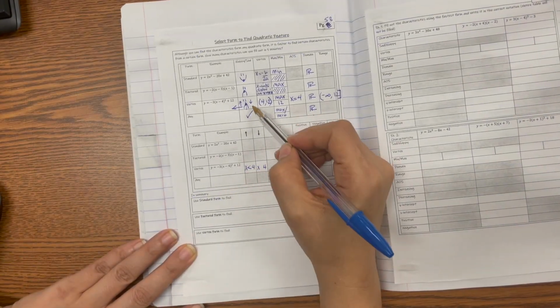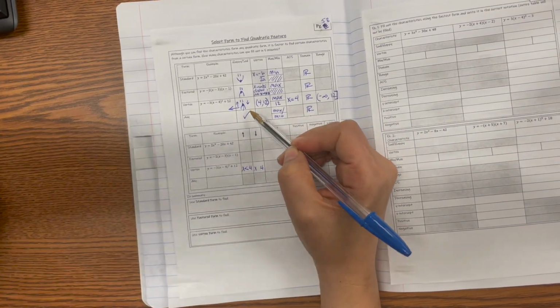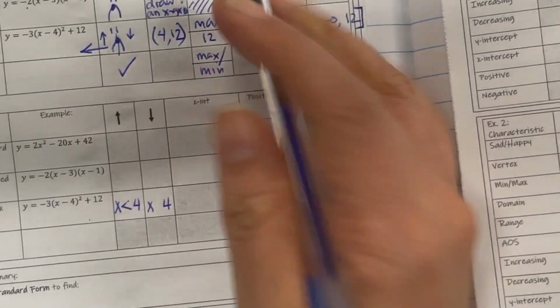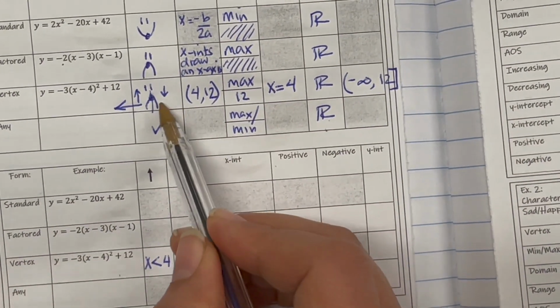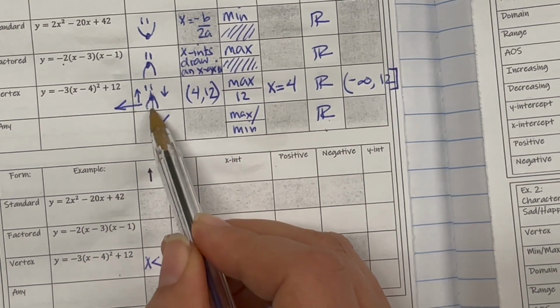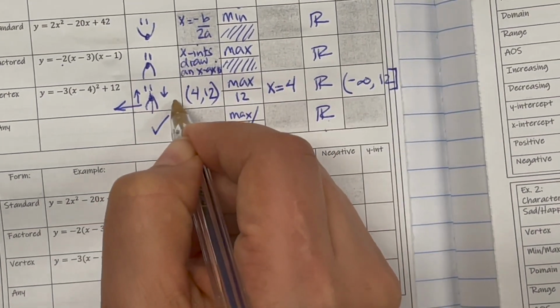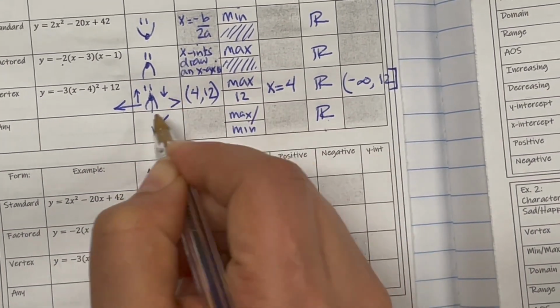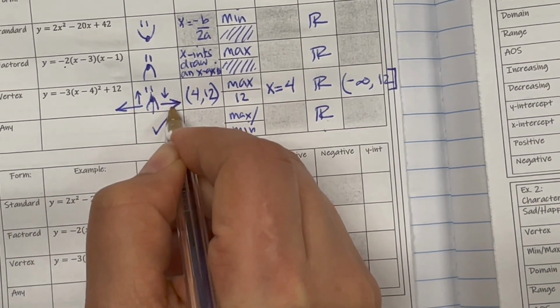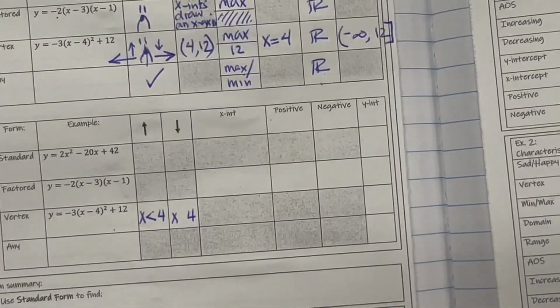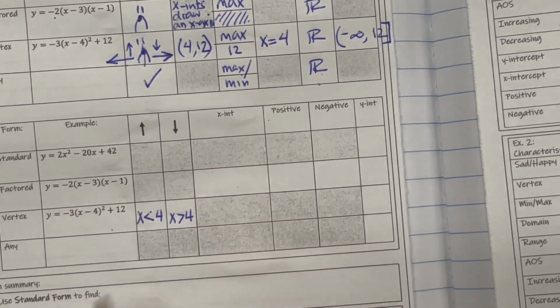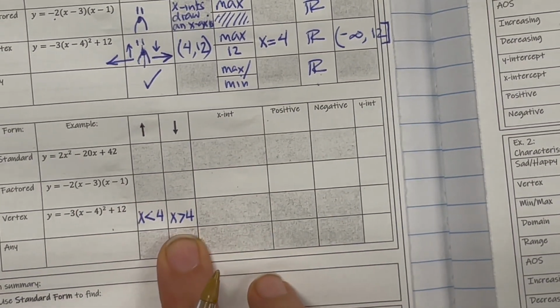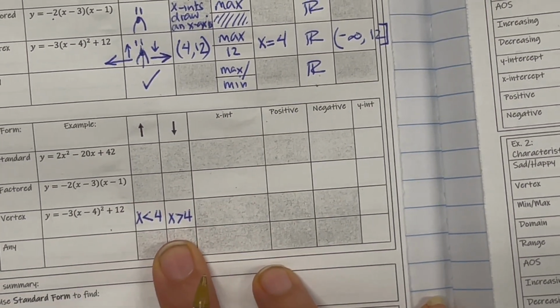Okay, what about where is it decreasing? Again, I'm looking at where the graph is decreasing. It's decreasing on the right-hand side of the axis of symmetry. How do I represent right in math? Greater than. How do I know that? Because it's an arrow going to the right. So greater than the axis of symmetry, 4. So it's increasing and decreasing only if you know the vertex or if you're given the graph.